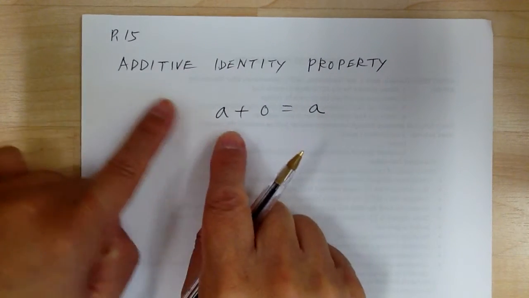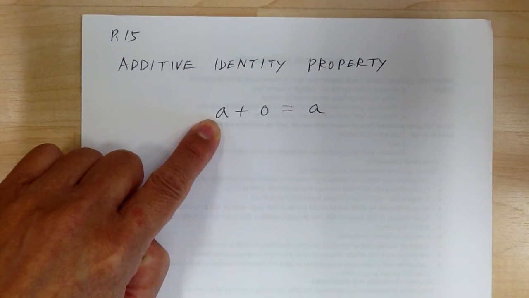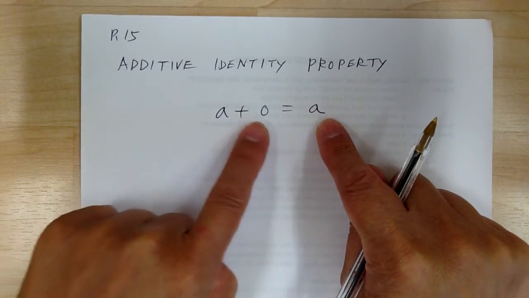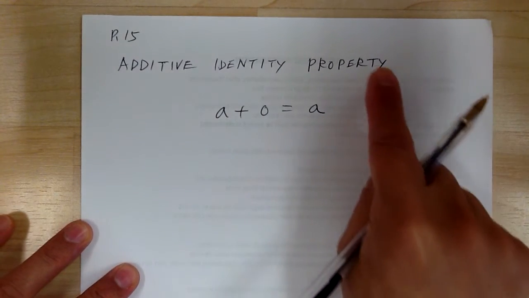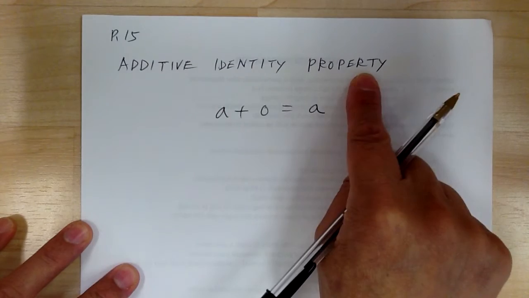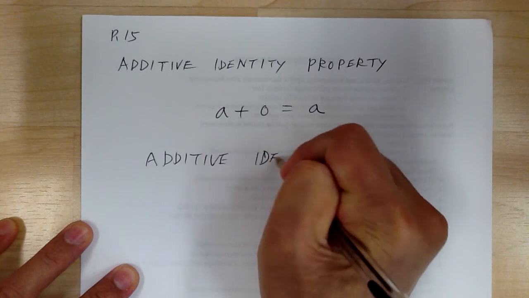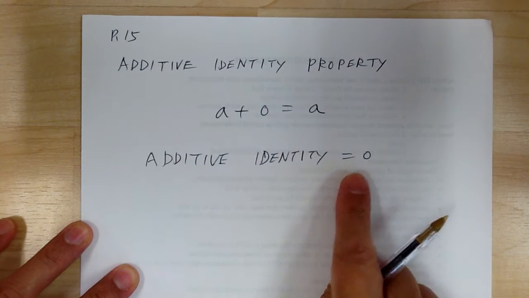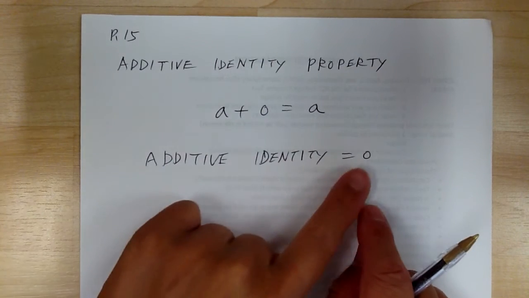Additive is addition. Identity means stay the same. Think about the word identical. So you add and it stays the same, and that means you add 0. So a plus 0 equals a. What it's saying is that when you add 0, the answer stays the same. It doesn't change. Now, don't get confused between the additive identity property and the additive identity. The additive identity equals 0, because when you add 0, the number stays the same. So the additive identity is 0.